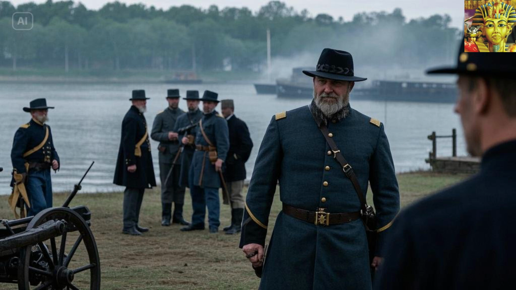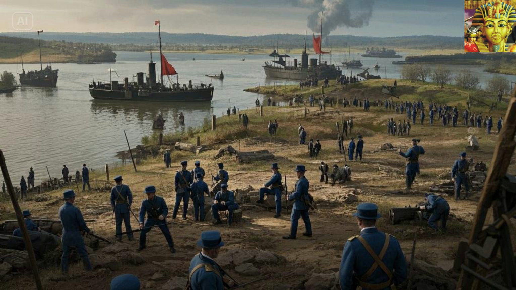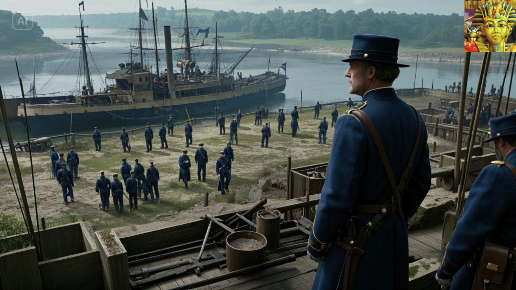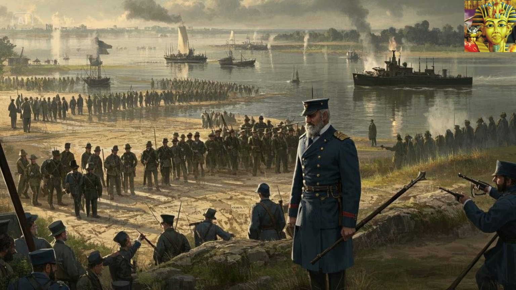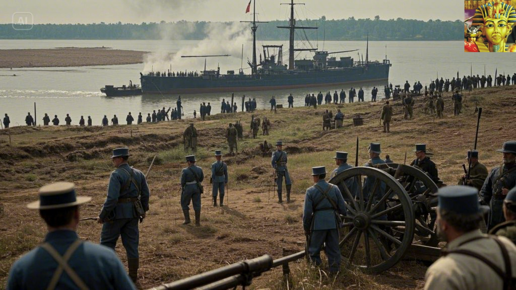The Union strategy, known as the Anaconda Plan, aimed to strangle the Confederacy by blockading its ports and gaining control of the Mississippi River. By doing so, the Union hoped to cut off the Confederacy's access to supplies and reinforcements, effectively isolating the southern states and weakening their ability to wage war. Vicksburg was one of the last major Confederate strongholds on the Mississippi River, and its capture was essential for the Union to achieve its strategic objectives.